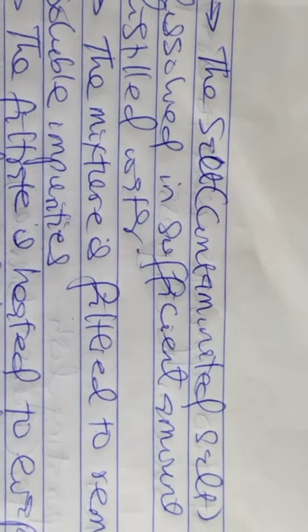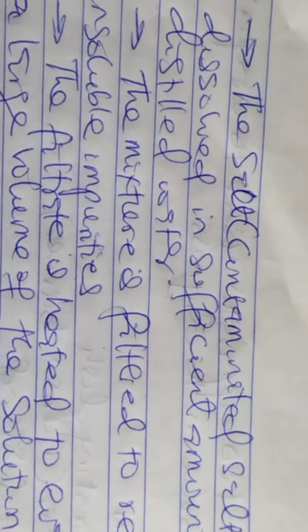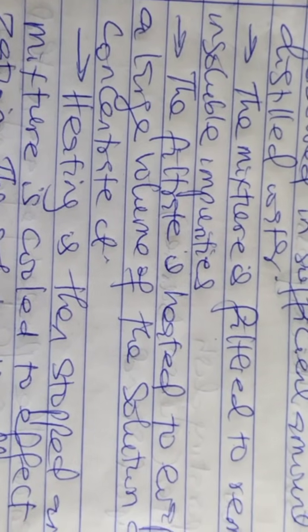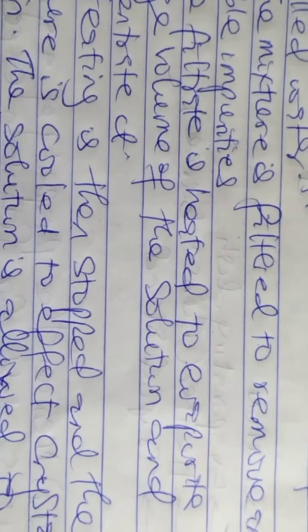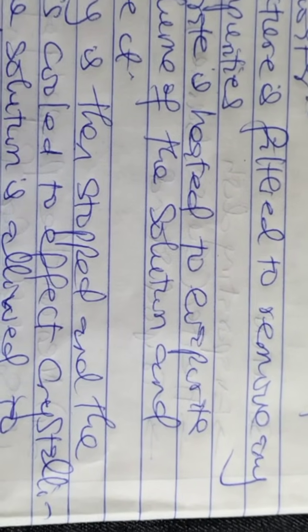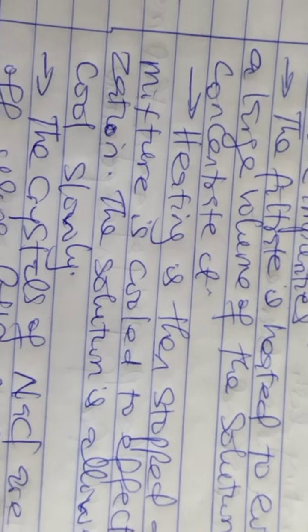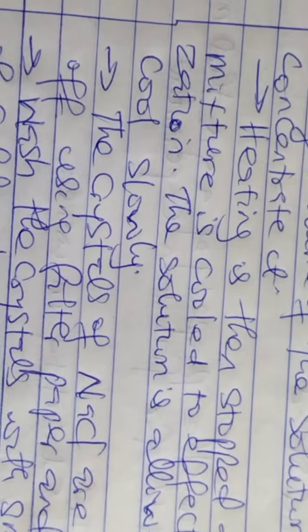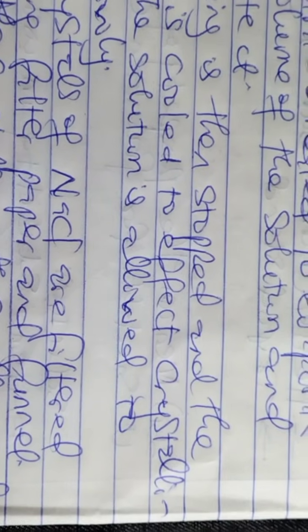Step 1, the contaminated salt is dissolved in a sufficient amount of distilled water. Step 2, the mixture is filtered to remove any insoluble impurities. Step 3, the filtrate is heated to evaporate a large volume of the solvent, please, not solution, solvent, and concentrate it. Step 4, heating is then stopped and the mixture is cooled to effect crystallization. The solution is allowed to cool slowly.